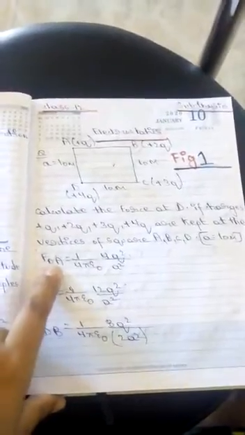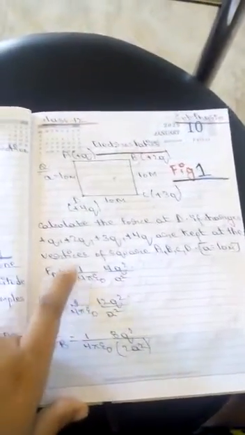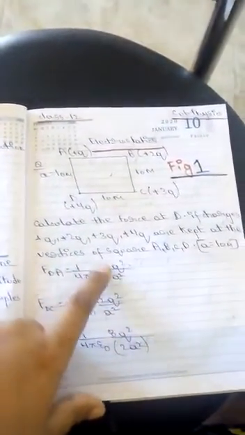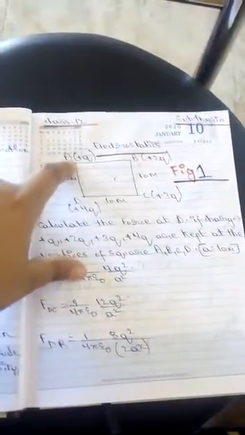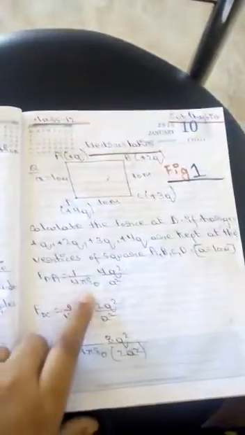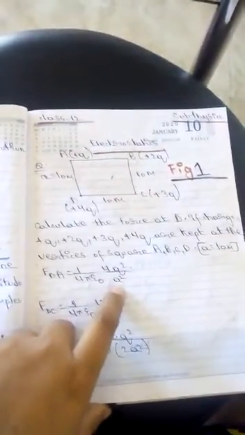The +4Q and +Q charges are kept at vertices D and A. We apply the formula for force that we studied in the previous class: F = 1/(4πε₀) · Q1Q2/R². Here Q1 = +Q, Q2 = +4Q, and the distance between them is 10 meters, so F = 1/(4πε₀) · 4Q²/A².